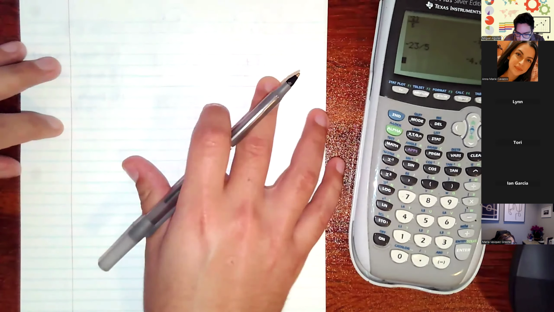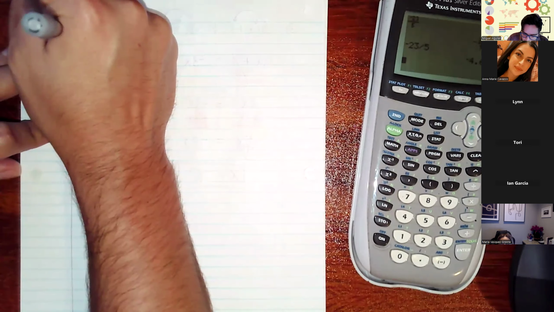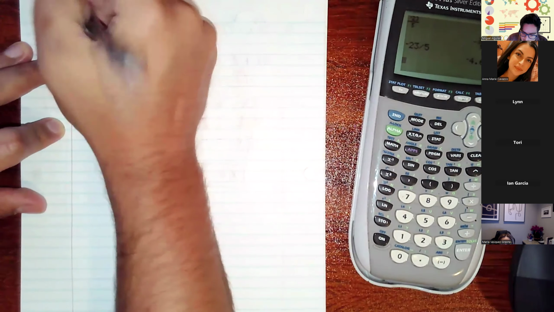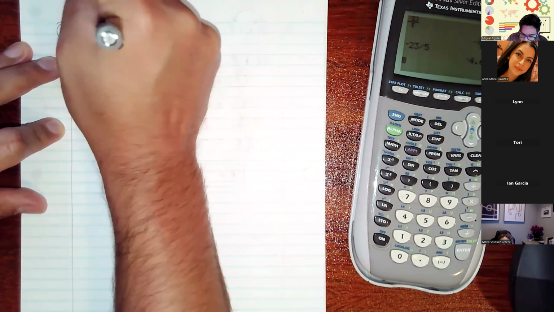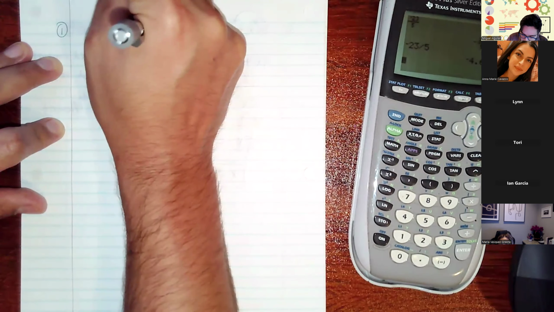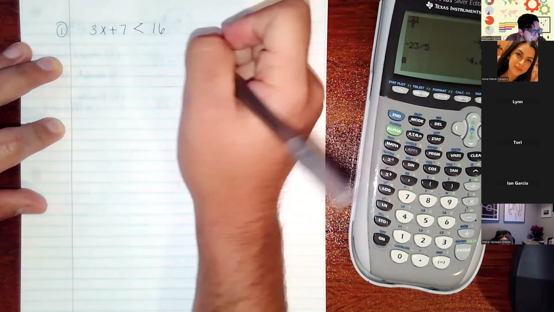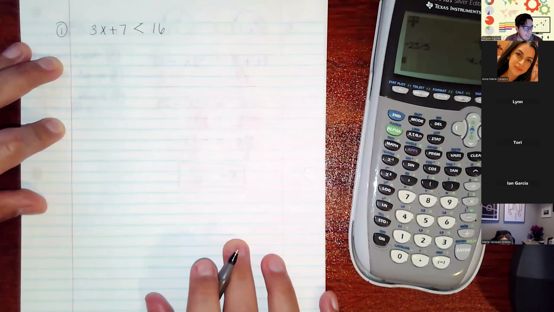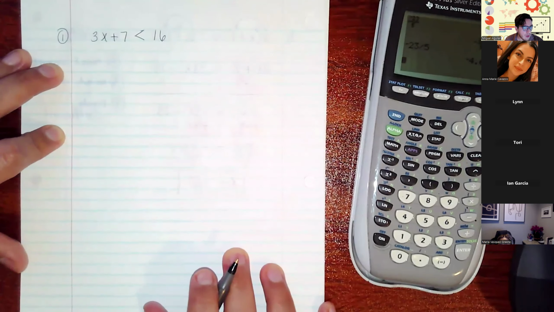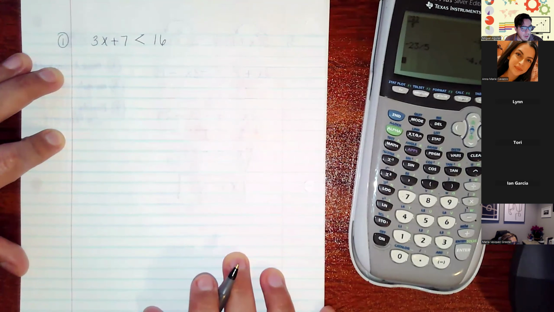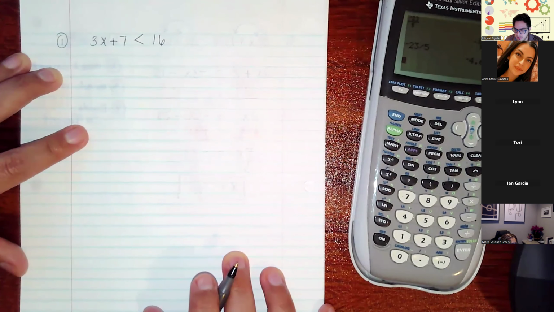Okay. So scroll down or look at the linear inequalities problem. We'll do the first one and the last one. Okay. So the first one here says to solve 3x plus 7 is less than 16. It says to solve this linear inequality and then draw a graph of the solution and then write the solution in interval notation. Okay.